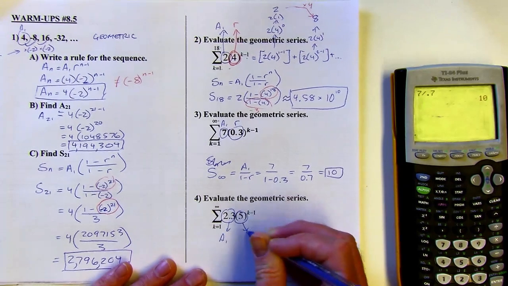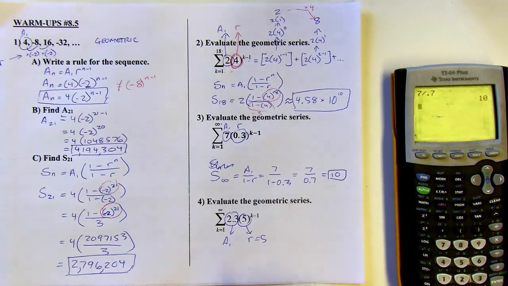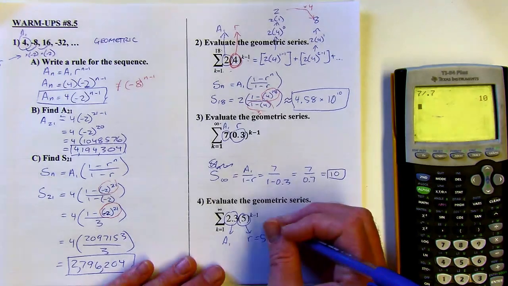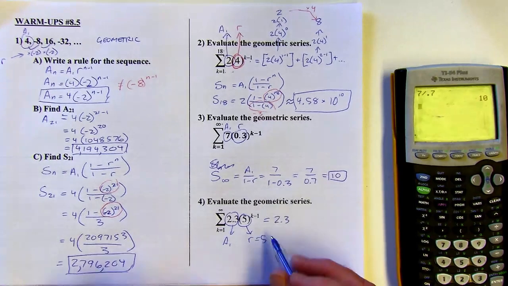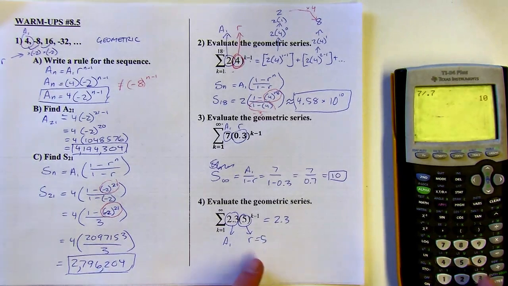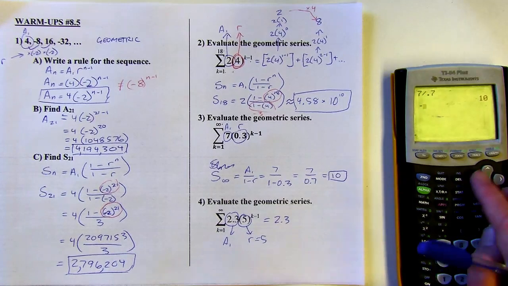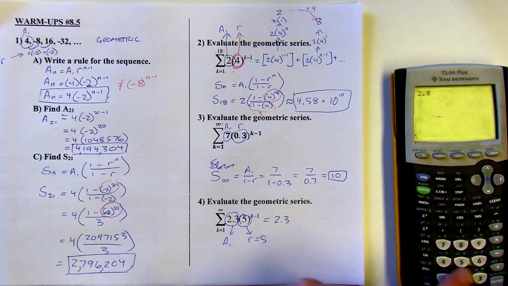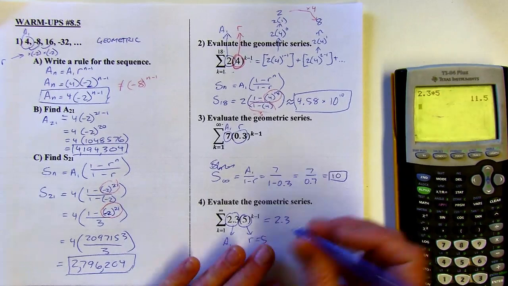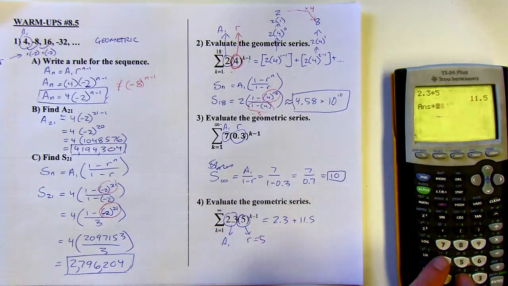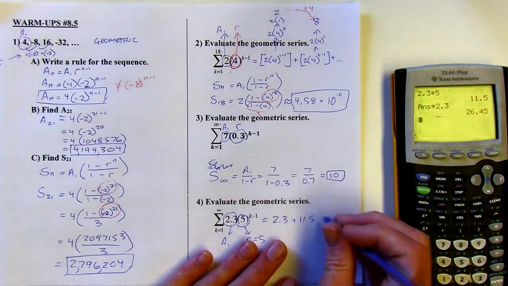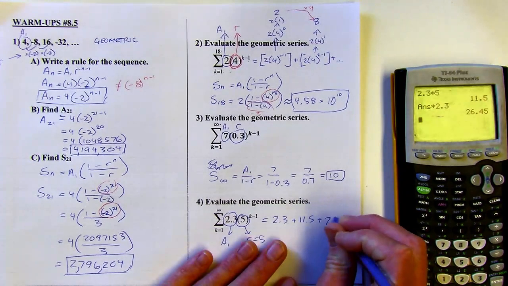So it's the same formula down here, but heads up, our ratio is going to be 5, okay? So that's my first term, right? It's going to be 2.3. If I multiply that by 5 to get the next term, so let's see, 2.3 times 5, then I'm going to get 11.5 for my next term, times 5 again, and then I'm going to get 57.5 for the term after that.